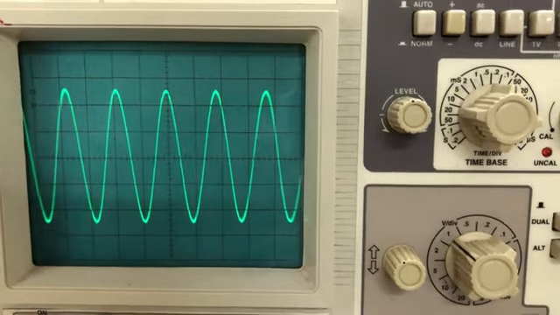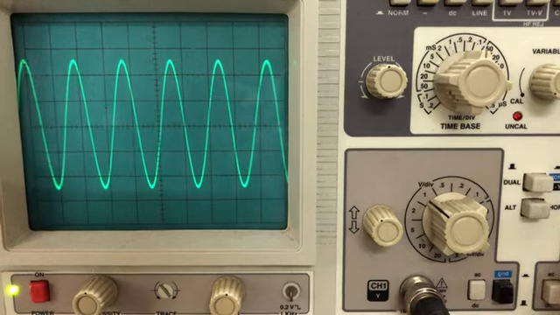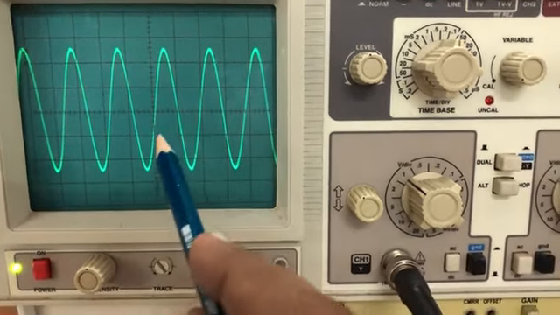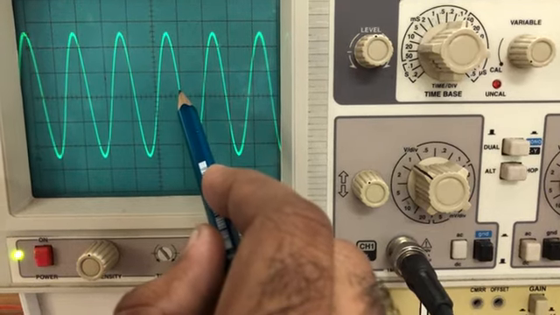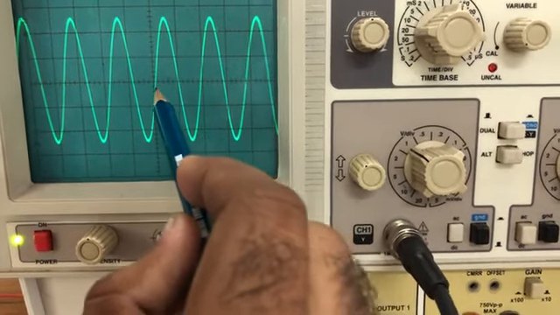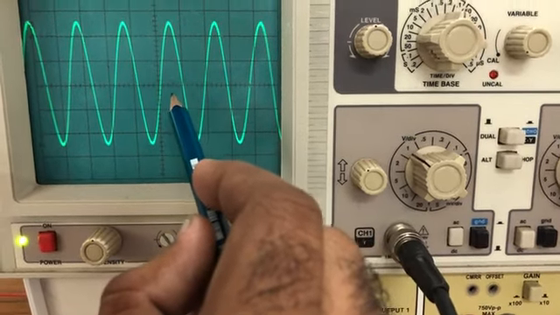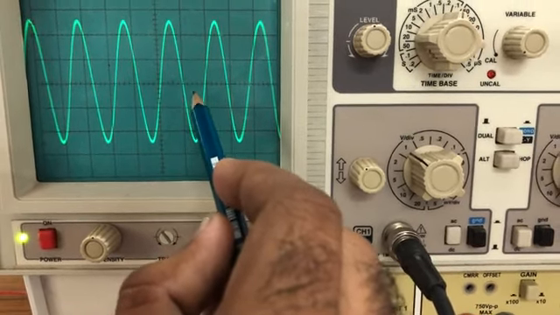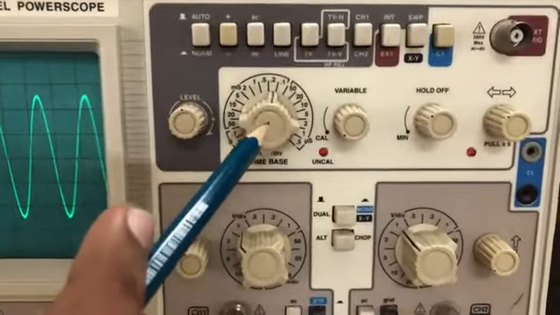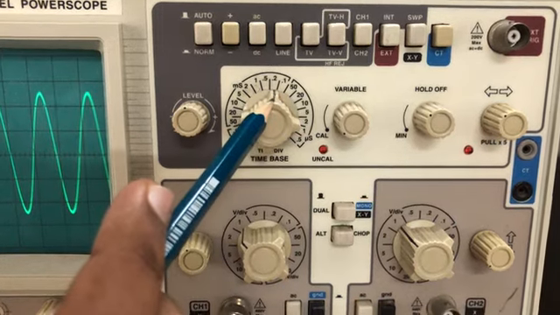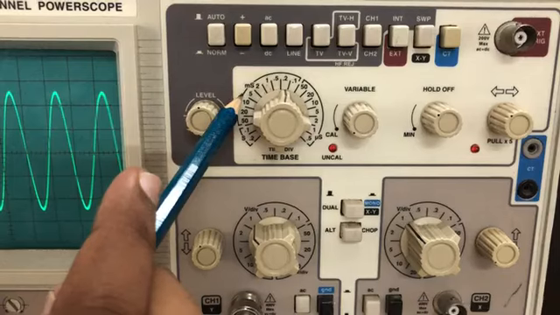Right. Now we will measure the time period. Time period is nothing but one full cycle. One full cycle means it starts from here, with one full positive and one negative half. So from here up to this is one full cycle. How many blocks? 2, only 2. Then we see the time division. 2 into 0.2, and here it is milliseconds.